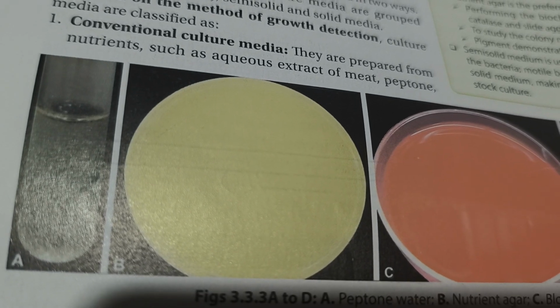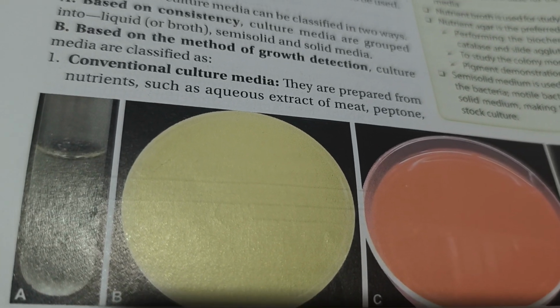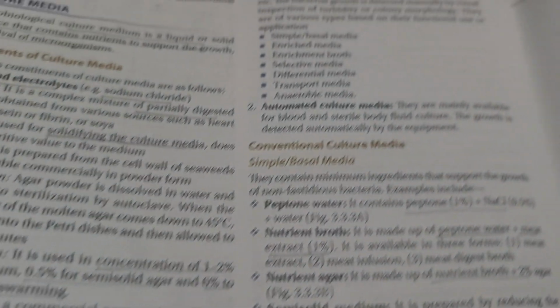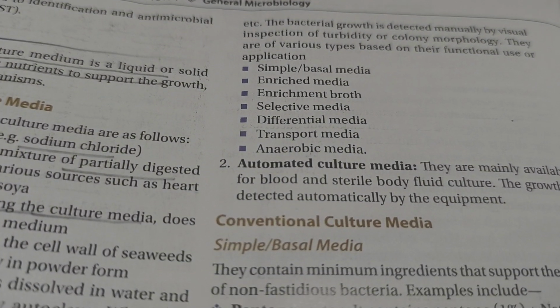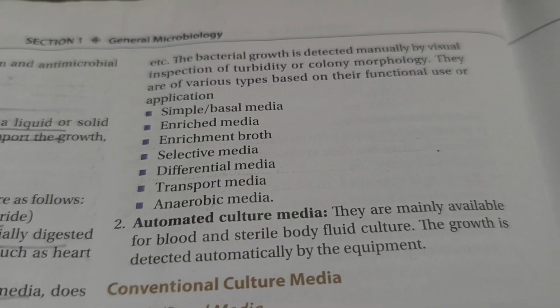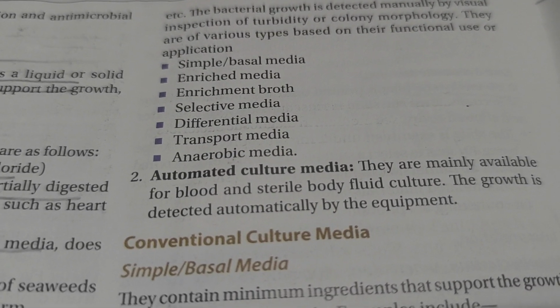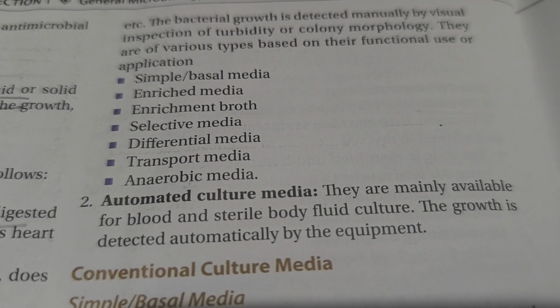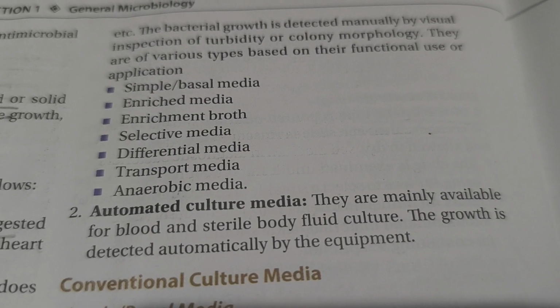They are prepared from nutrients such as aqueous extract of meat, peptone, etc. Bacterial growth is detected manually by visual inspection of turbidity or colony morphology.